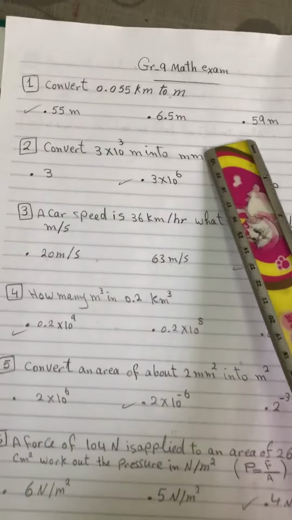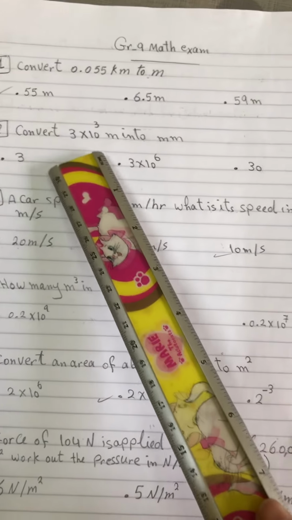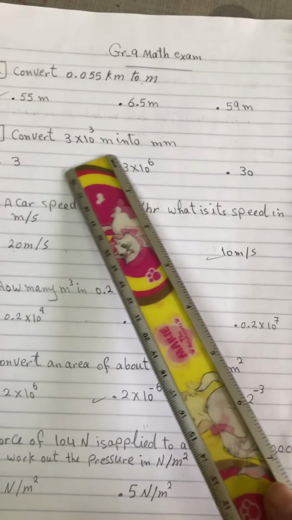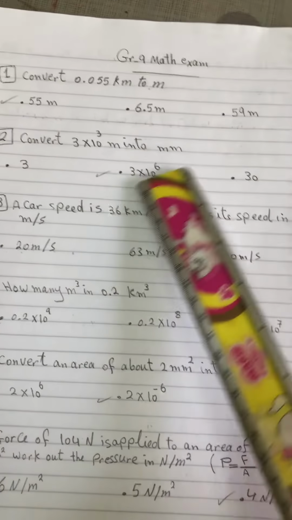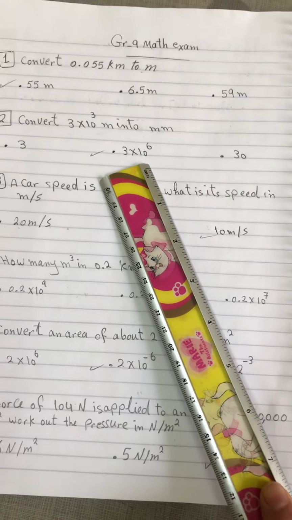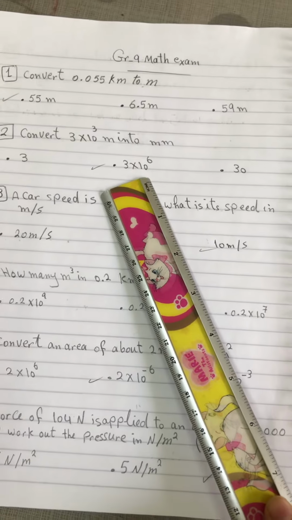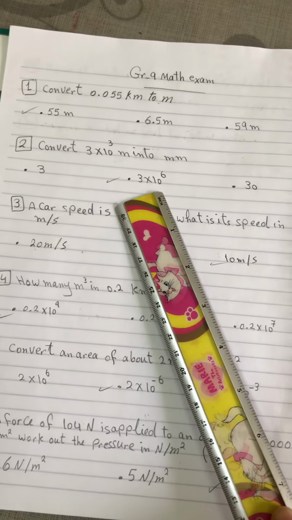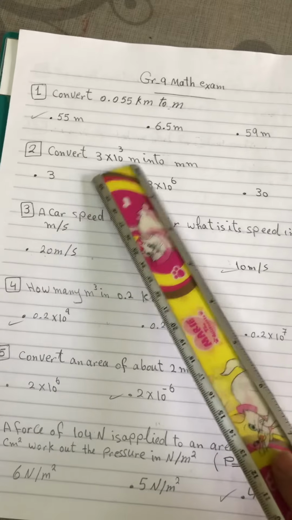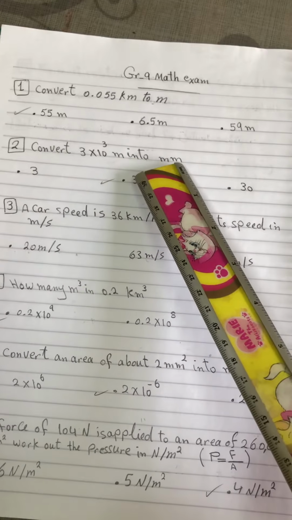Okay, so be alert. Convert 3 multiply 10 cubed meter into millimeter. From meter to millimeter, you will multiply by 10 power 6, because from meter to centimeter you multiply by 100, then multiply by 10.